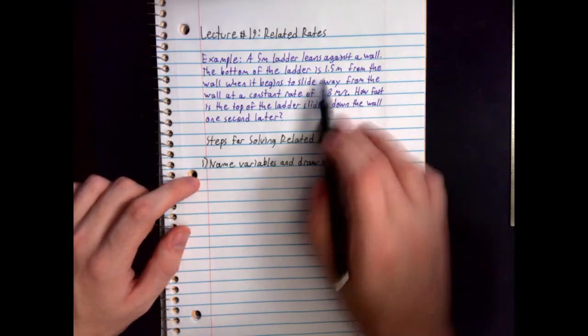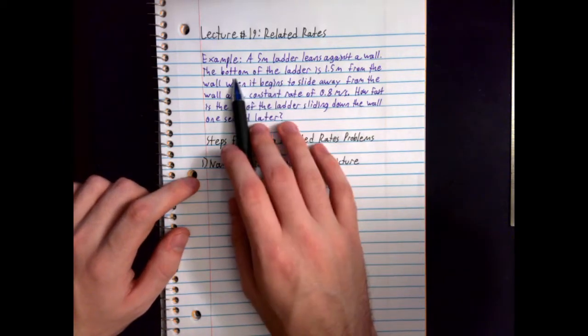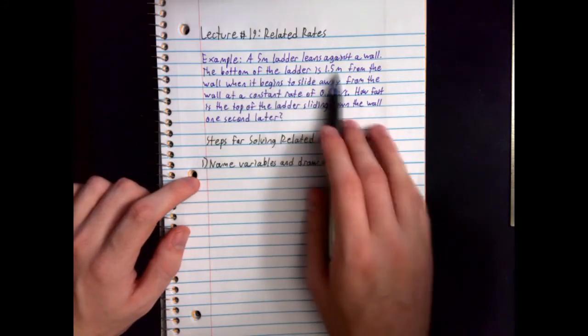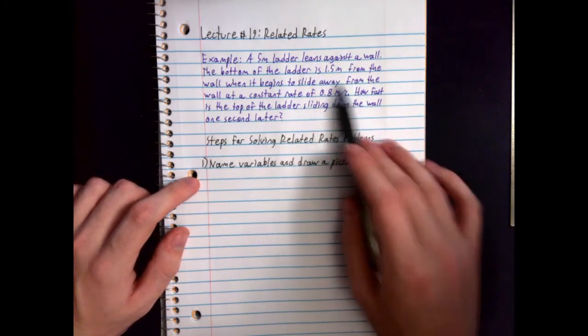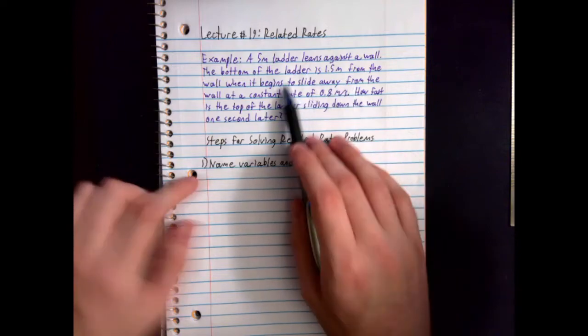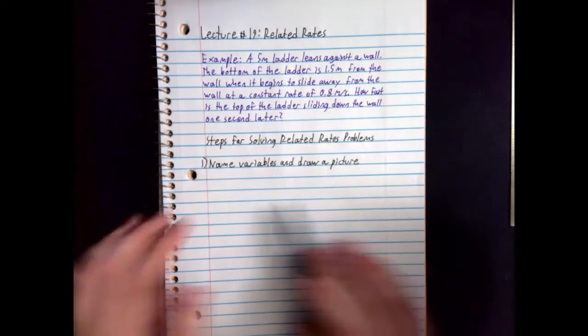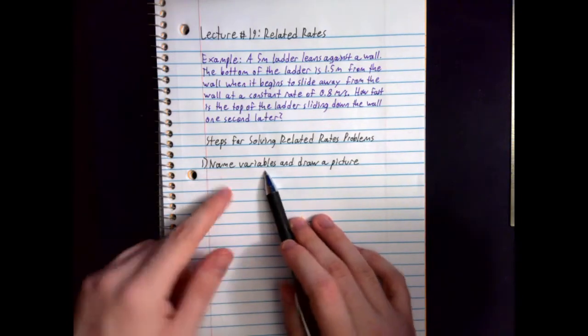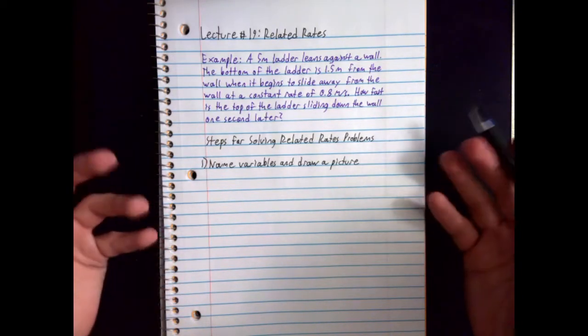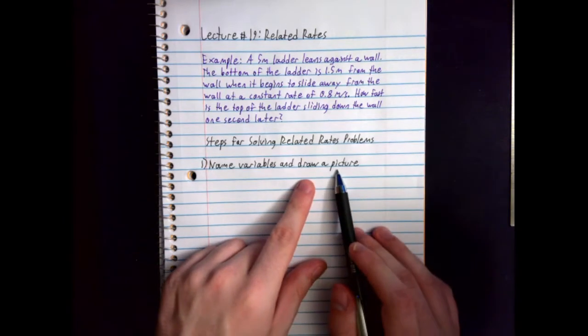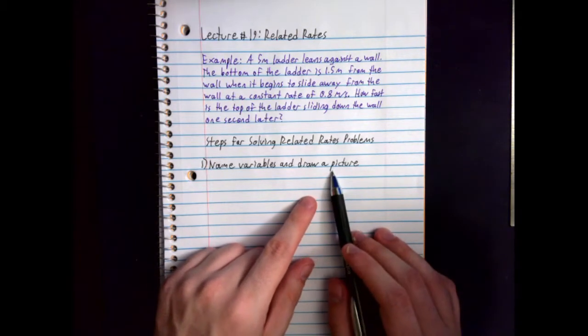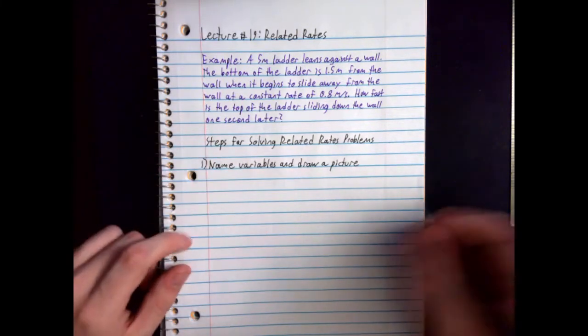Maybe the distance from the bottom of the ladder to the wall is 1.5, and its velocity is 0.8 meters per second. I might say this is x and this is dx/dt. We want to name those variables so that we can work with them mathematically as symbols, and then draw a picture to inform our intuition about what's happening in our problem.